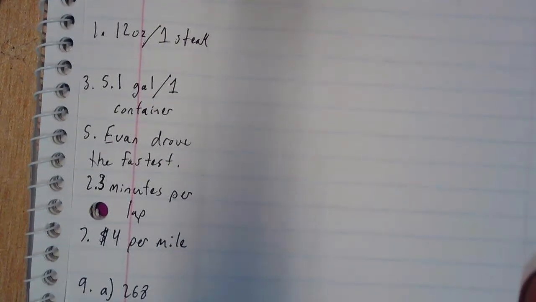Okay, the answer for number 1 is 12 ounces for 1 steak. Number 3 is 5.1 gallons for 1 container. Number 5, Evan drove the fastest. He drove 2.3 minutes per lap. Number 7, the answer is $4 per mile. Number 9 is 268 miles. And part B of that is about 2 hours.